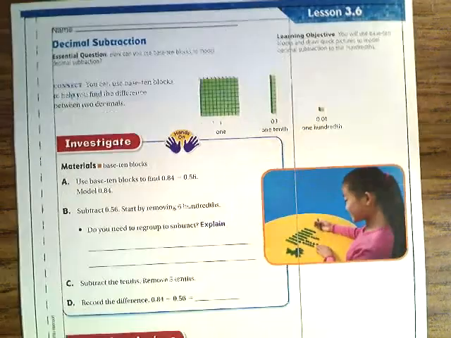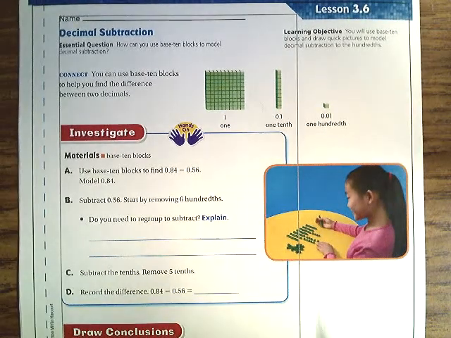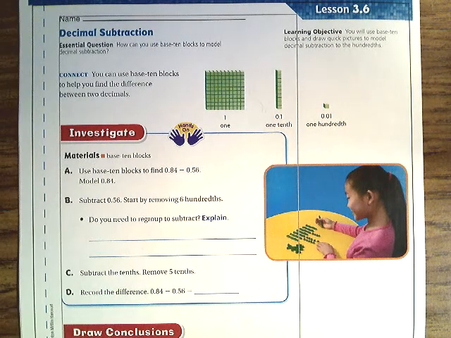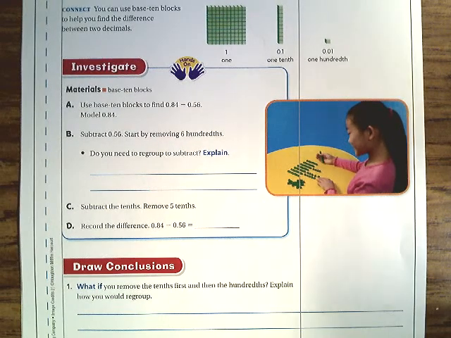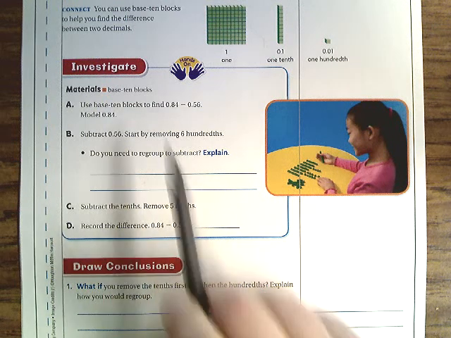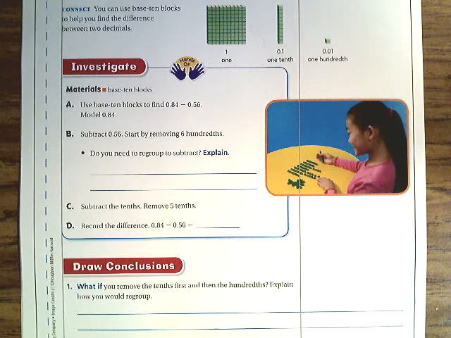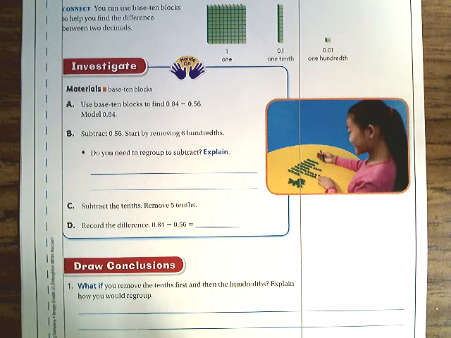So on page 181, they talk about using base 10 blocks. So that's these types of blocks here, okay? They've got one whole, they've got 1/10 and 1/100th, okay? So that's just like our place value chart that has all of those places in it. It says here where it says investigate, use base 10 blocks to find 84 hundredths, take away 56 hundredths. Okay, so we can use base 10 blocks, and that's totally fine because I sure do love models. It really does help you.